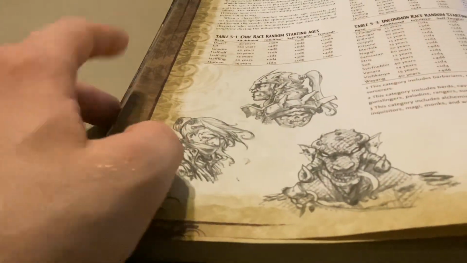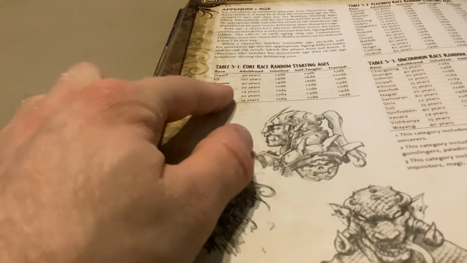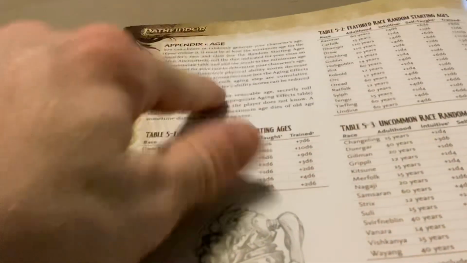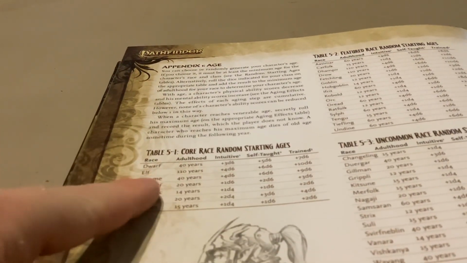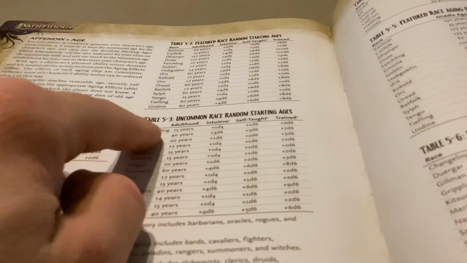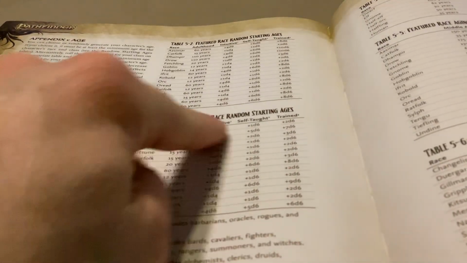So this last little section ties everything up in quick, easy-to-use tables. The appendixes actually start with the traditional tables that you can see. It gives you ideas for starting ages, random starting ages, and race random starting ages.